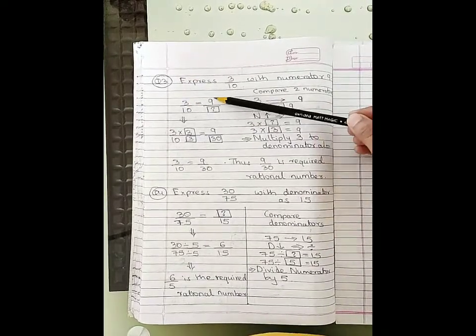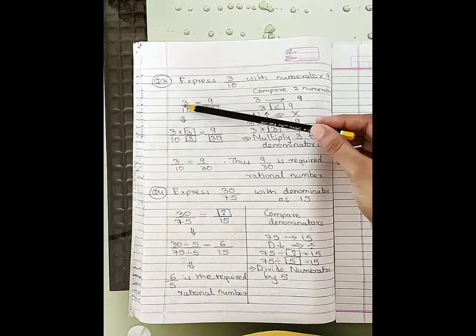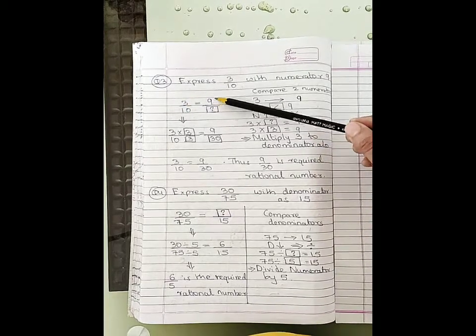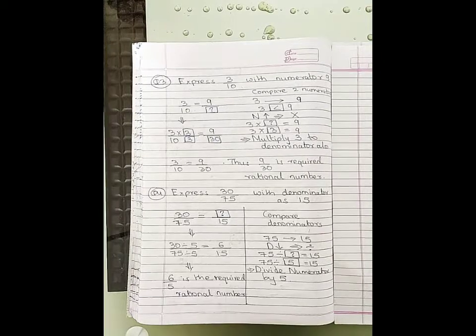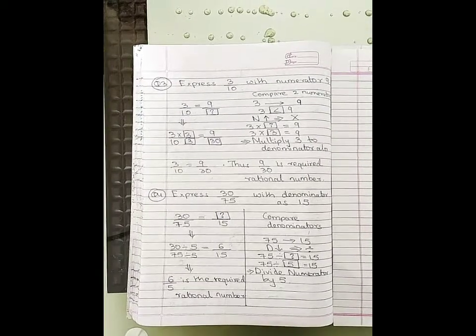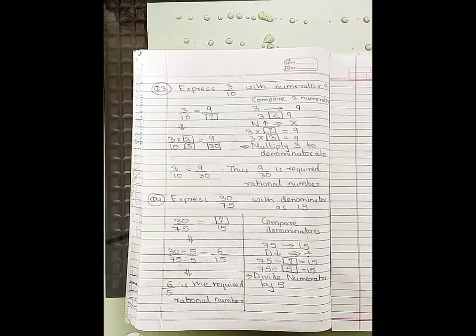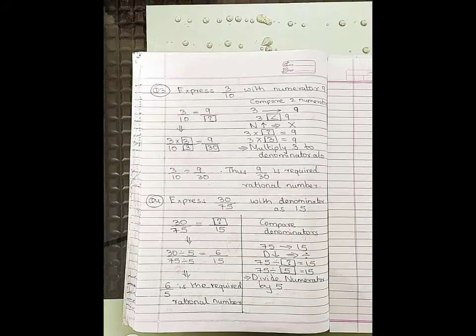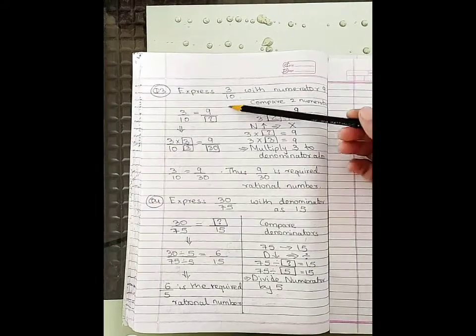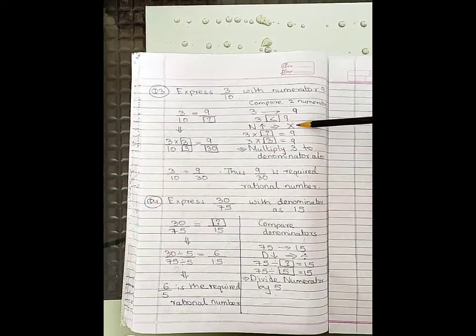We will compare 3 and 9. The value of the numerator is increased, okay. In that case we will multiply. If the value is getting increased, in that case we will multiply. If the value decreases, in that case we will divide. In our example it is increasing, so we will multiply.